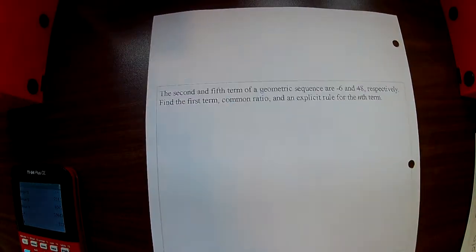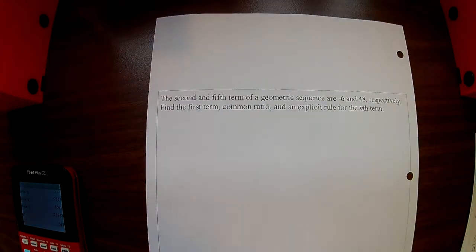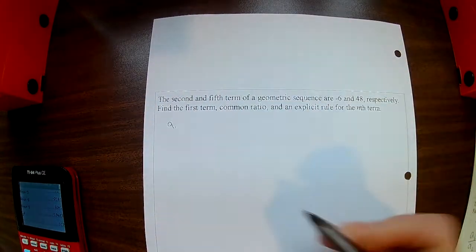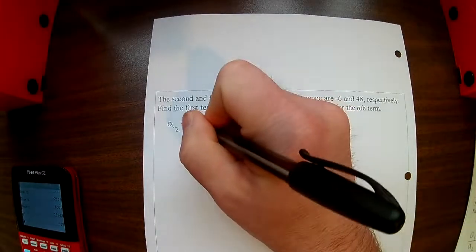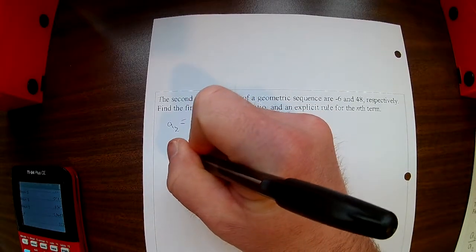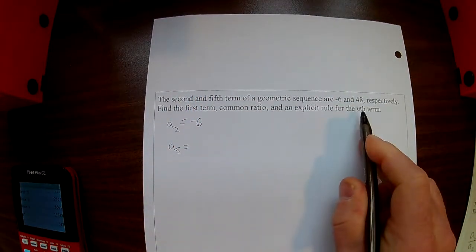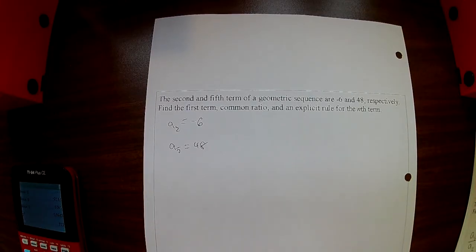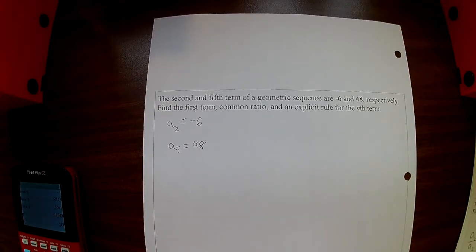The second and fifth terms of a geometric sequence are -6 and 48, respectively. Find the first term, common ratio, and an explicit rule for the nth term. Okay, this is a little bit difficult to do. Basically, all we're told here is a sub 2 is equal to -6, a sub 5 is equal to 48. We want to know what a sub 1 is, what r is, and we want to write an explicit rule for the nth term. Okay, so we've got to find the common ratio.